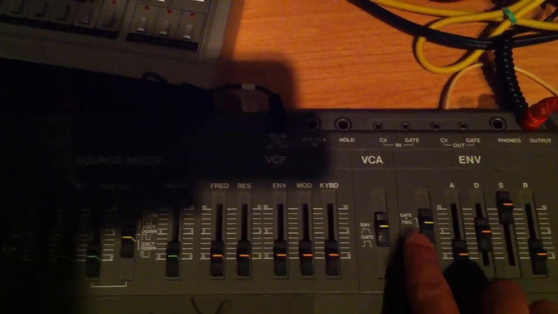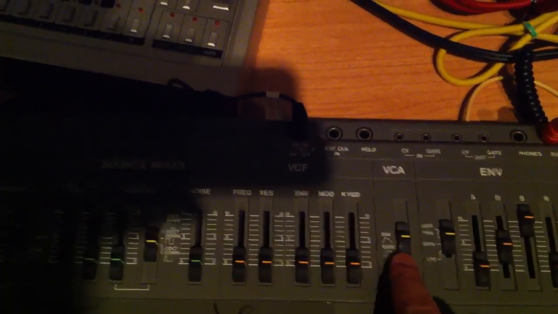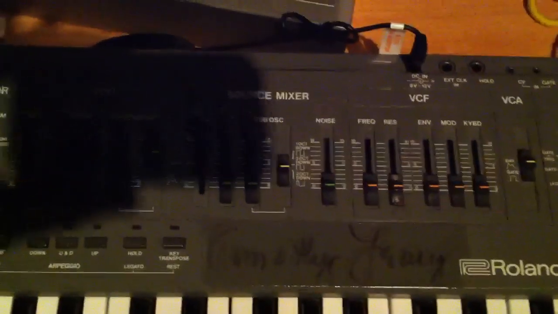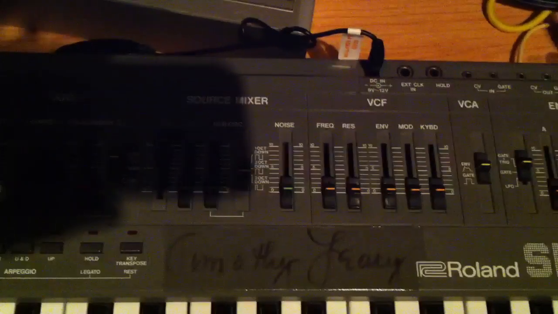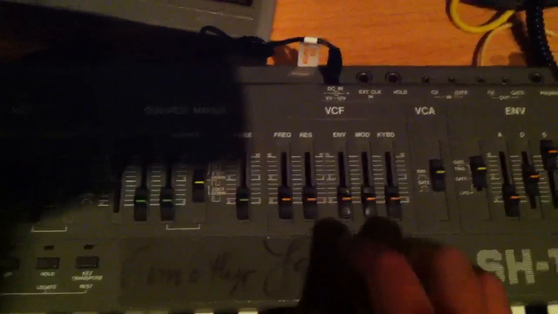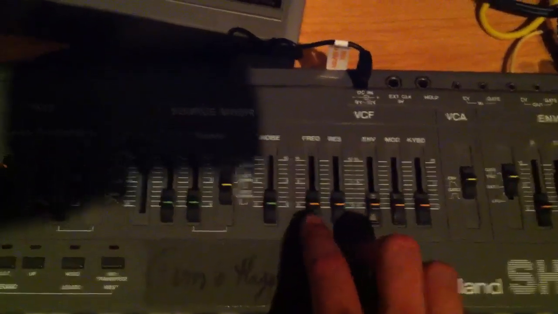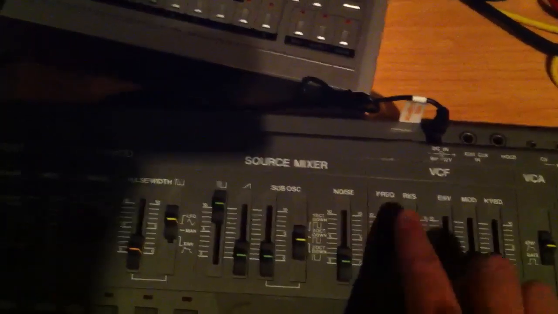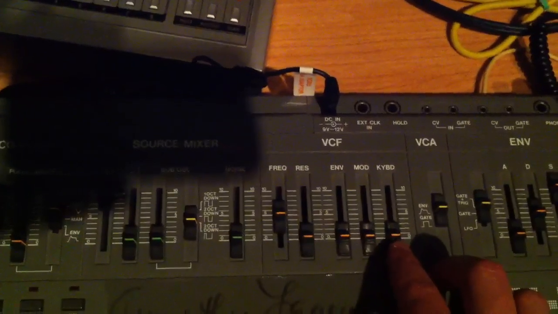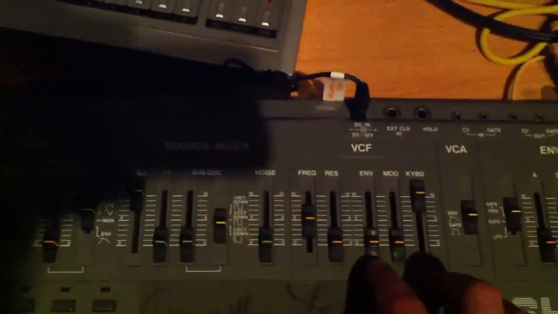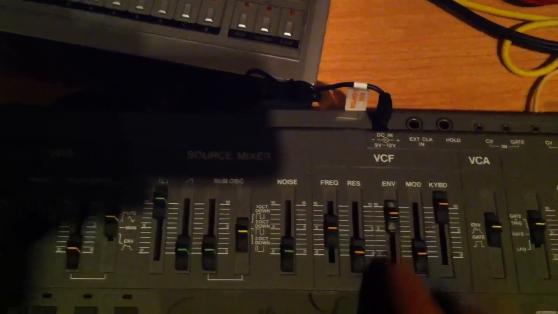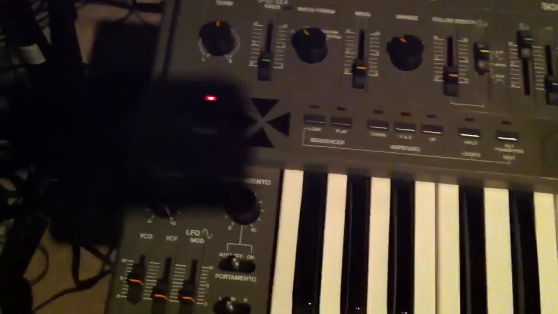And I have the envelope set to gate plus trigger, and the VCA is routed to the envelope. As you can see, we still don't have any sound, so next thing we'll move on to is the filter. What I'm going to do is open up the filter by setting the frequency to about 50%, and I'm going to set the keyboard tracking to 100% and the envelope modulation to about 70%, 75%, somewhere around there. So now we should have a basic pulse sound.